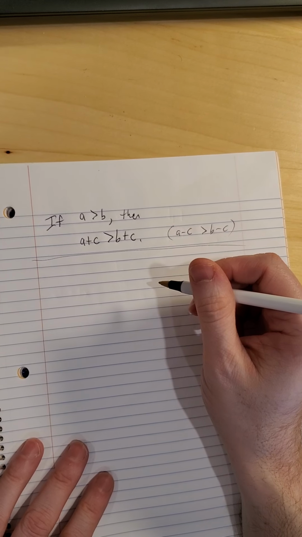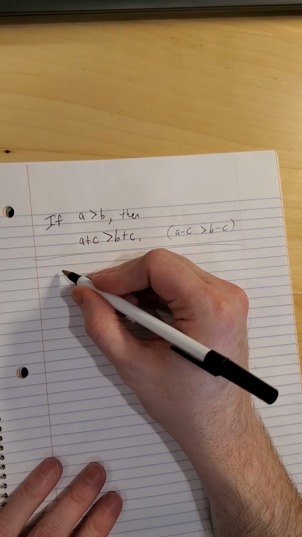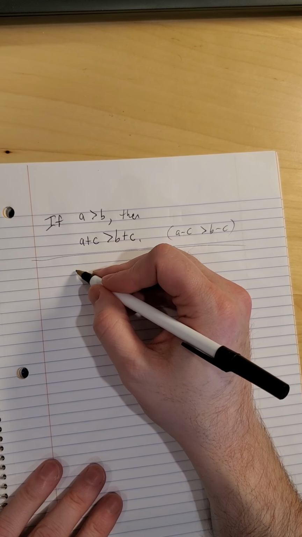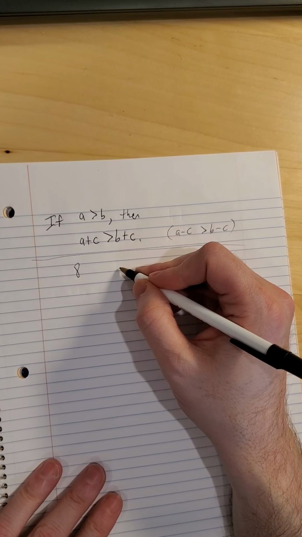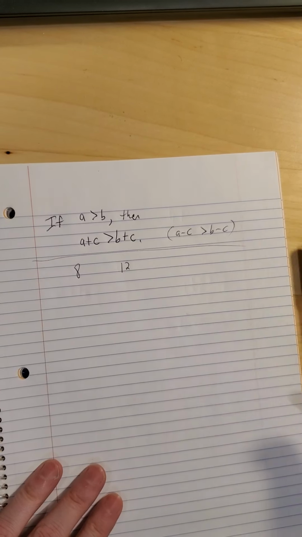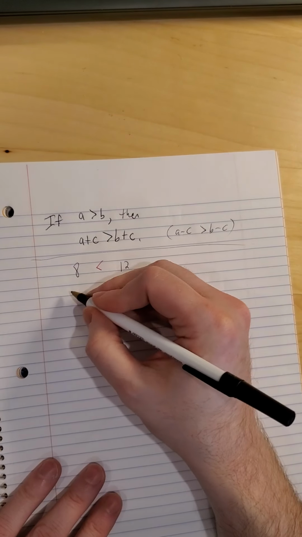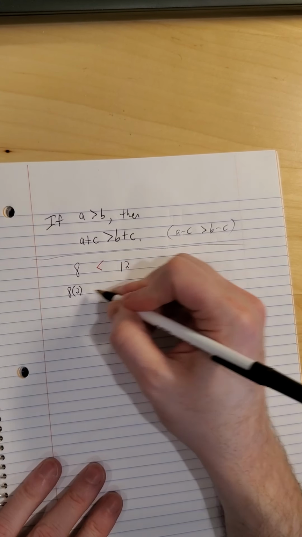So next we'll look at multiplying and dividing. We'll do some smaller numbers this time. We'll do, I don't know, 8 and 12. Okay, so this one I start with a less than. We'll multiply both sides by a positive 2.